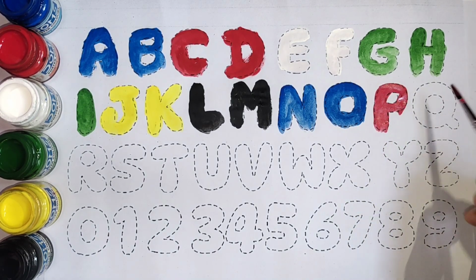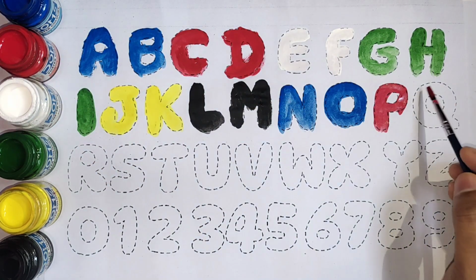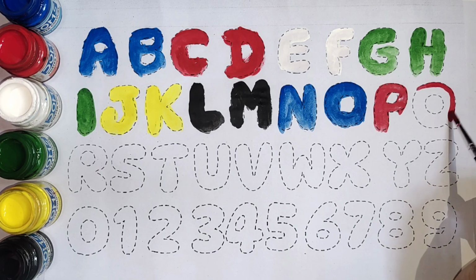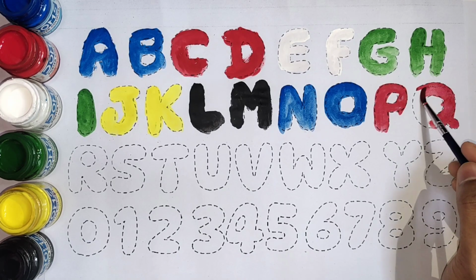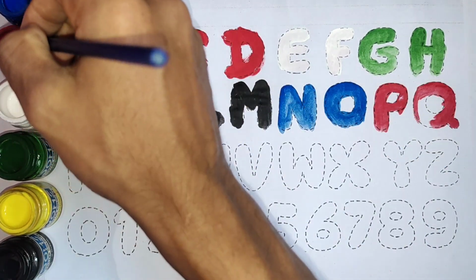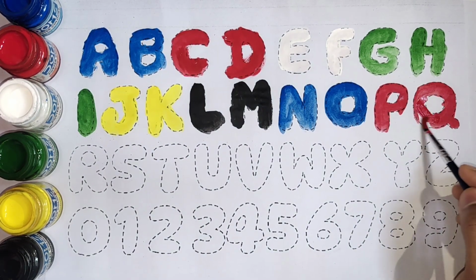Q for queen. We are using red color. Q for queen.